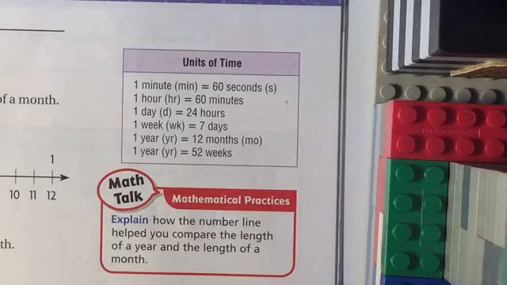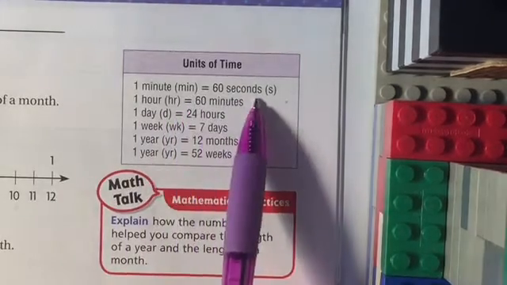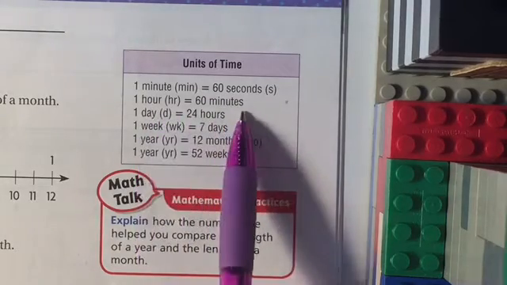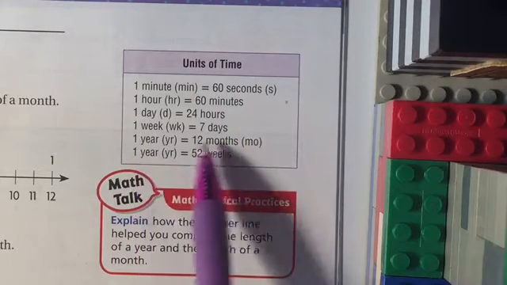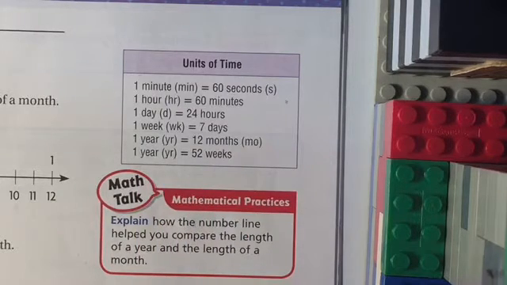So in past lessons when you were still in school, we had talked about these conversion charts and how they're really important. And we've copied some of these conversion charts into our math journal. So I'll just go over this chart right here. 1 minute equals 60 seconds. 1 hour equals 60 minutes. 1 day equals 24 hours. 1 week equals 7 days. 1 year equals 12 months. And 1 year equals 52 weeks. You might want to look at this conversion chart and write these notes down because they're going to help you finish up your math lesson.